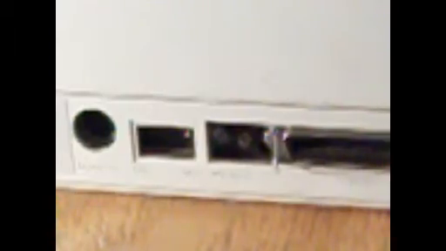Right next to it, right here, is a speaker volume control, and right here is a set of dip switches that I have absolutely no idea what they do. This is where we would plug in the monitor.